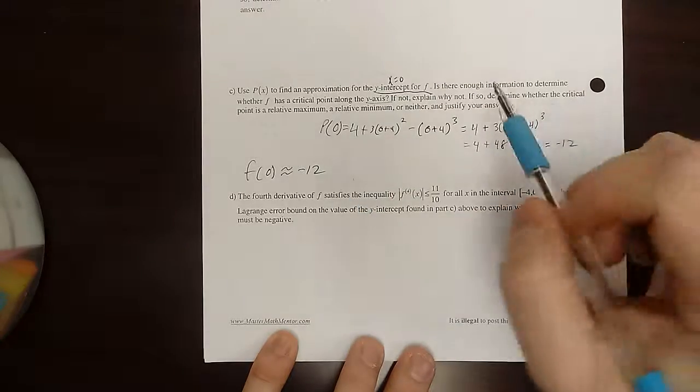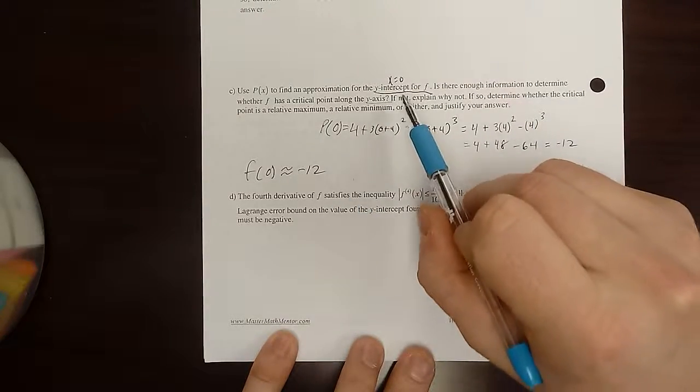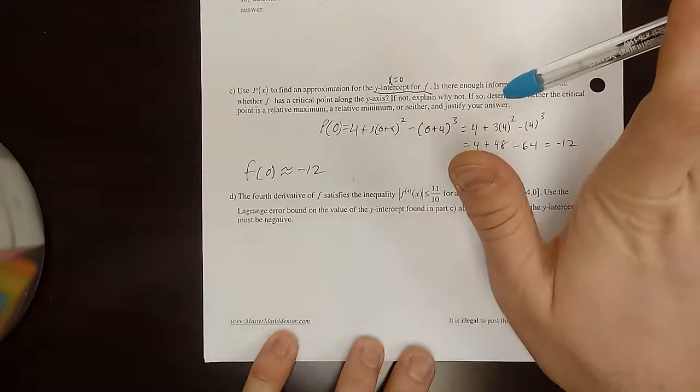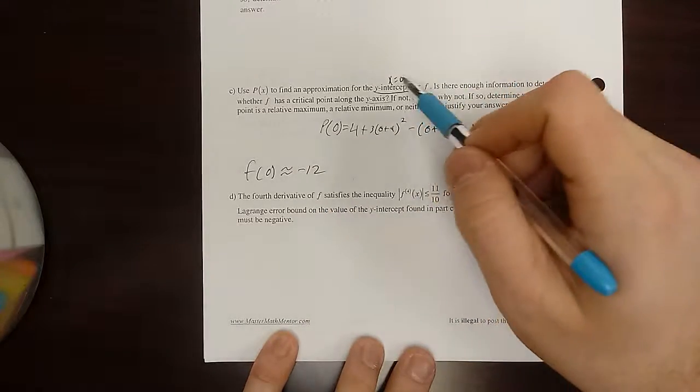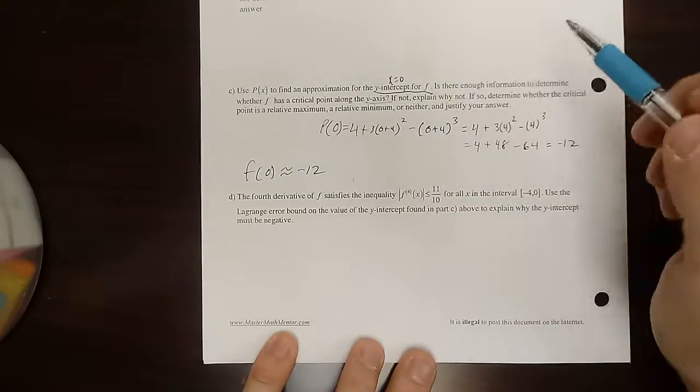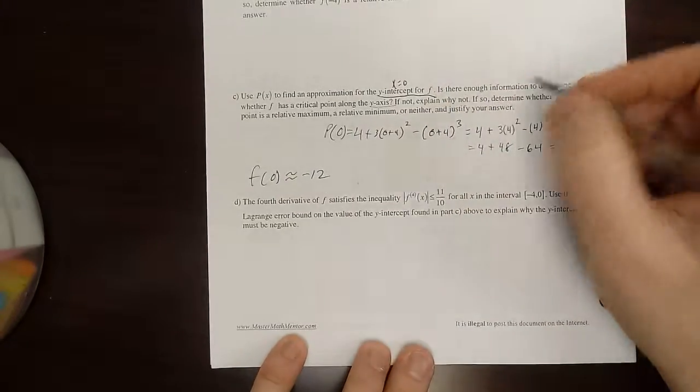So let's get back to this. The fact that we're 4 units away says we really can't say anything accurately about x equals 0. So no, there's not enough information.